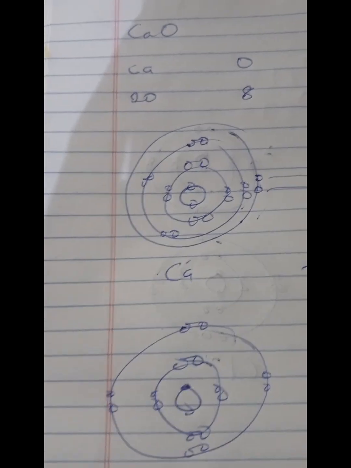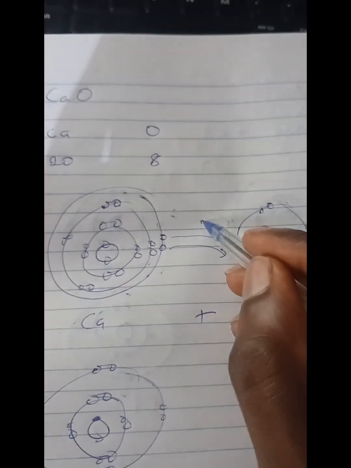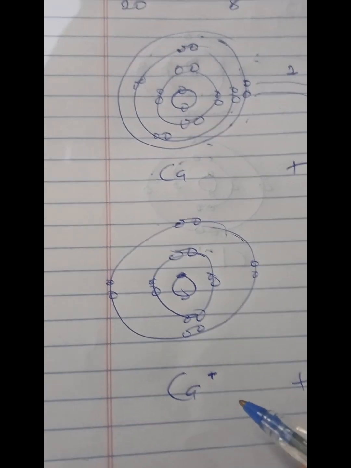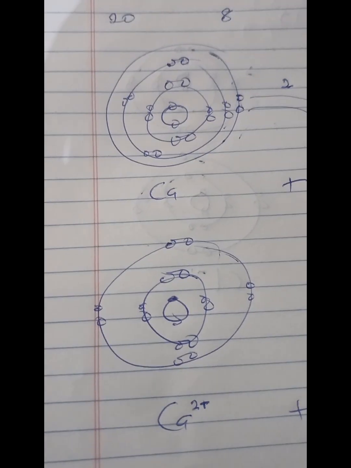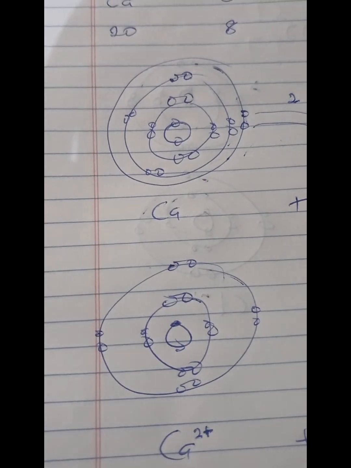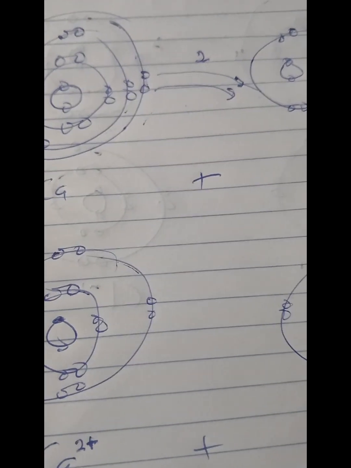So after the give and take, you realize that calcium gives out 2 electrons. So how many electrons were given out? 2 electrons. So calcium will now be positively charged. How many electrons did calcium give? It gave 2 electrons. So it is now 2 positively charged. Now oxygen received how many electrons? It received 2 electrons.